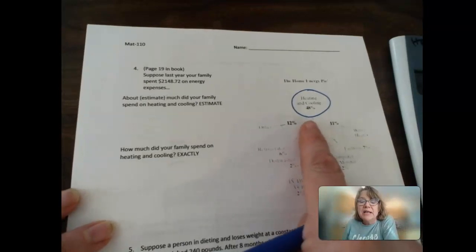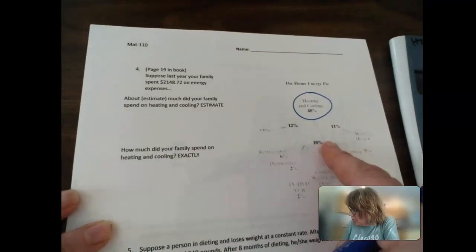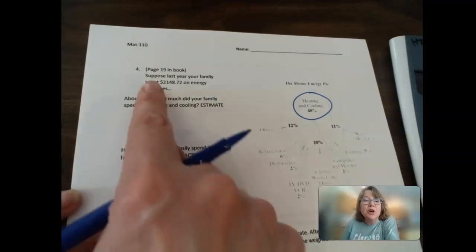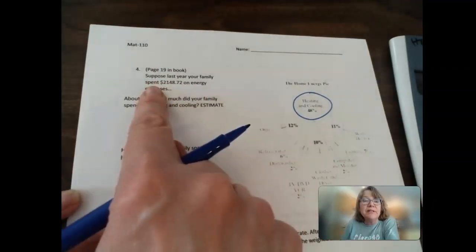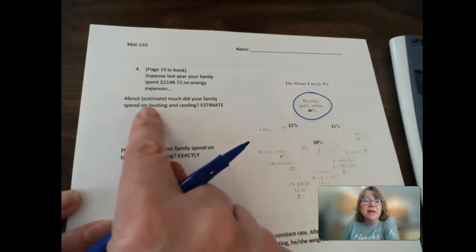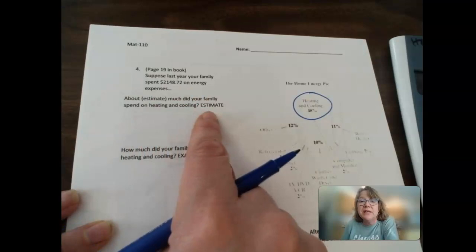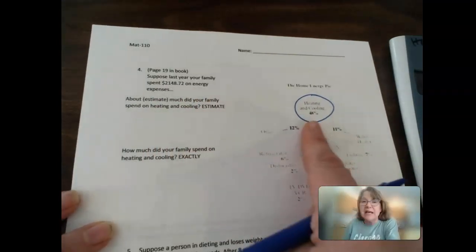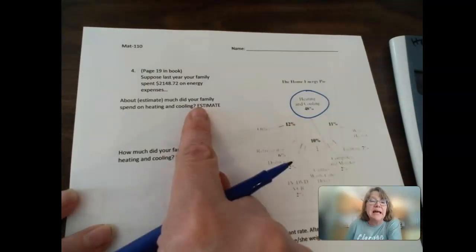This didn't print very well, but if you look at the copy I gave you, there's a pie chart, and heating and cooling is about half of what people spend. So suppose that your family spends this on energy expenses. Estimate how much your family spent on heating and cooling. This is all your energy expenses, and really you spend about half, and this is an estimate.